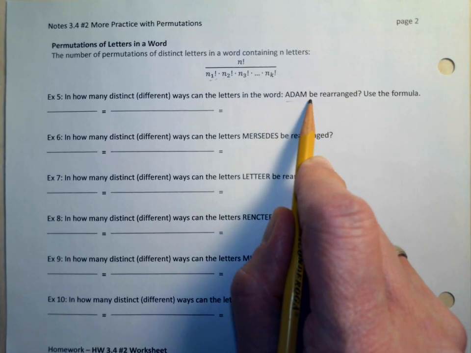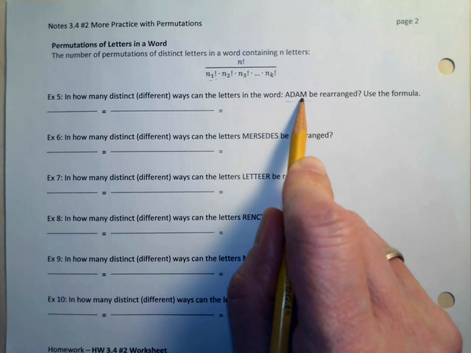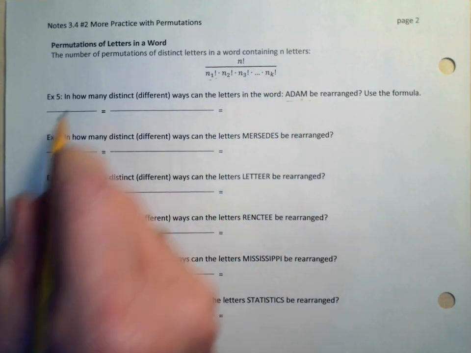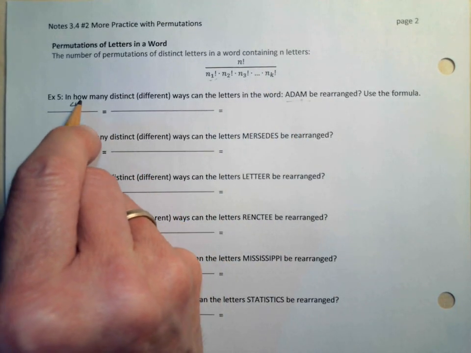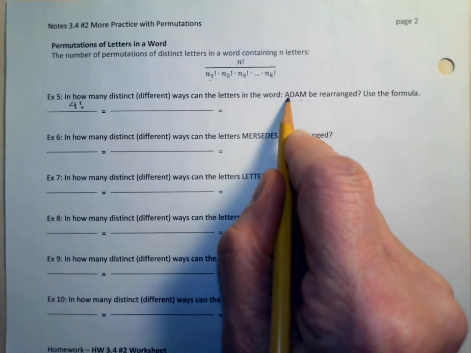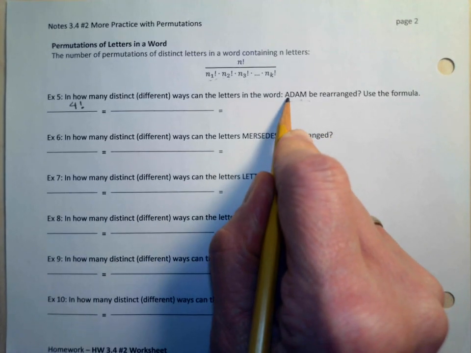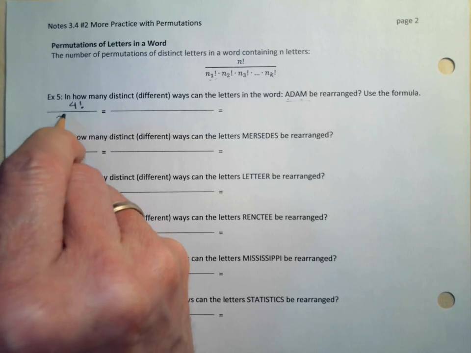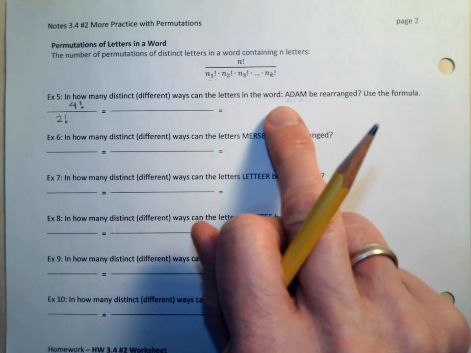On the other page, we said there were 12 different ways of writing it, and let's see if this formula works for us. So we have 4 factorial upstairs. All right, then ATOM. So let's start one letter at a time. A, how many times does A show up? Twice. So 2 factorial on the bottom for the A.